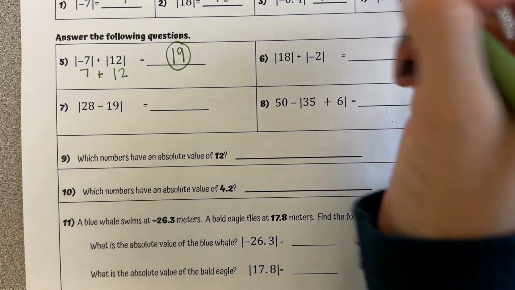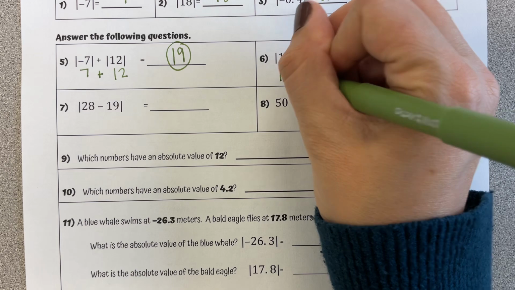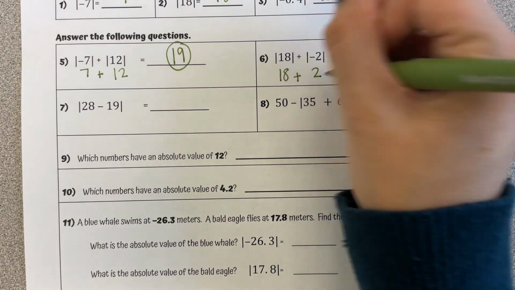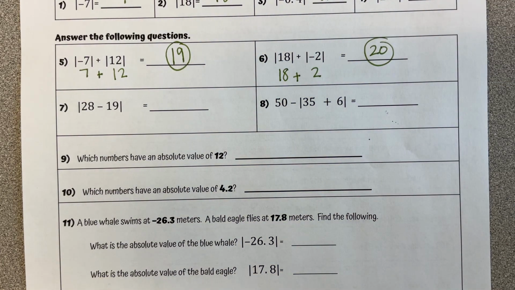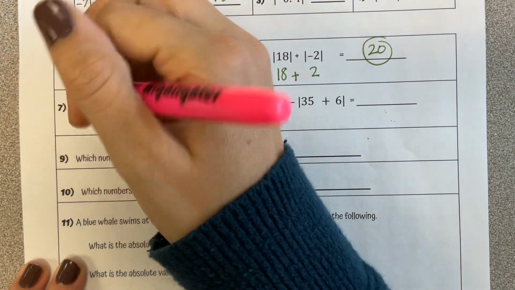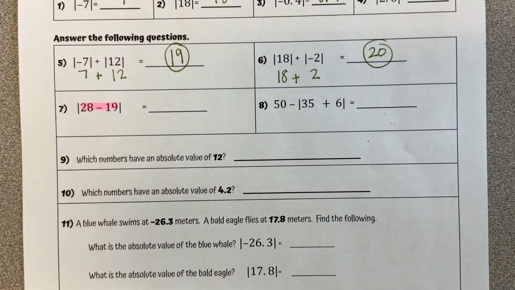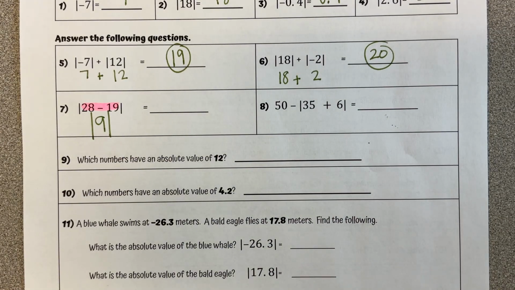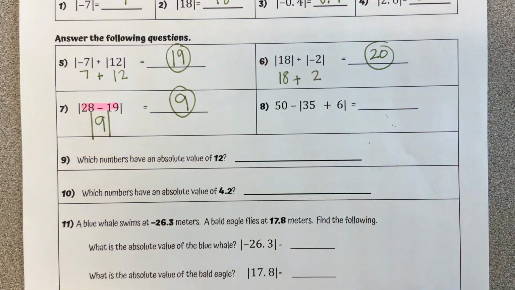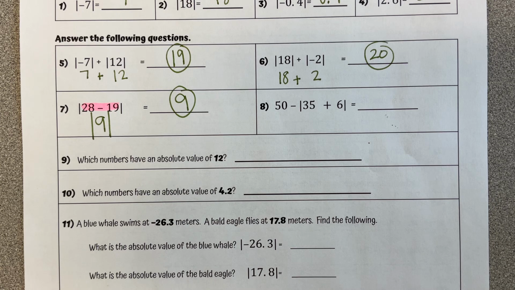For number 6, absolute value of 18 is 18. Absolute value of negative 2 is 2. 18 plus 2 is 20. For number 7, we have kind of this expression here. I need to calculate within this expression first. So I'm first going to do 28 minus 19, which is 9. Then I'm finding the absolute value of 9, which is 9. In this case, it kind of didn't really matter that we did it that way, but later on it could have an effect, so you need to make sure you're doing it in the right order.